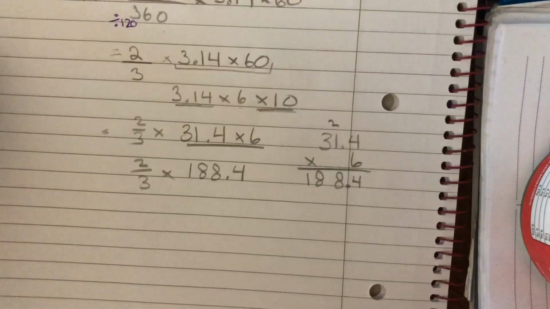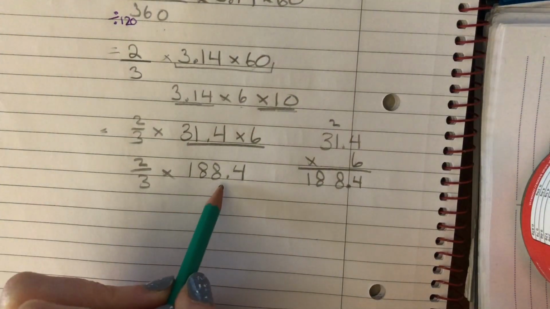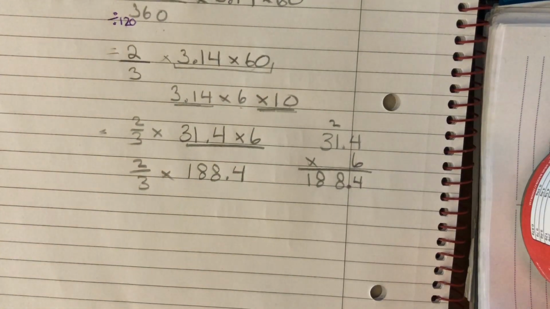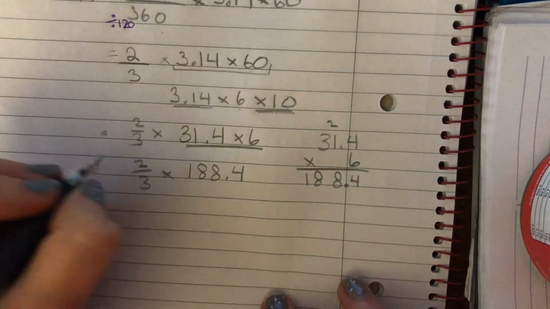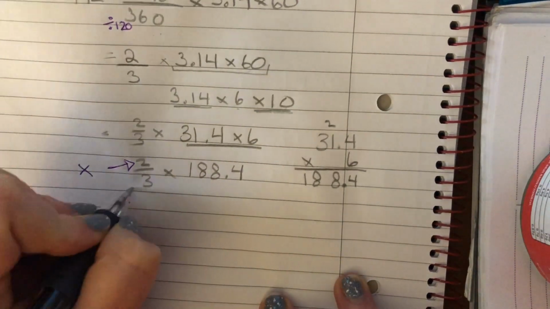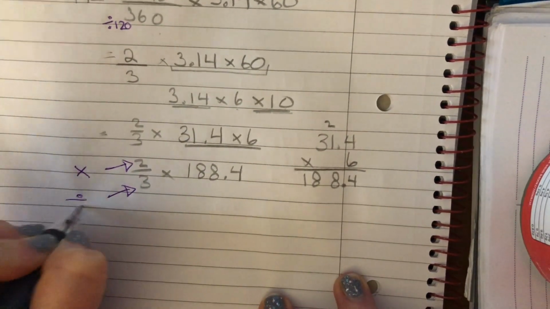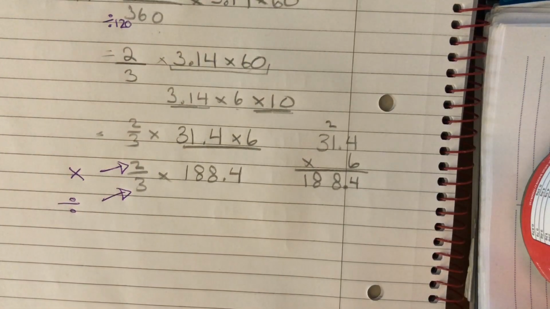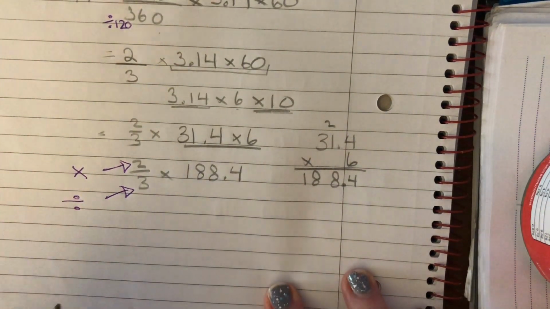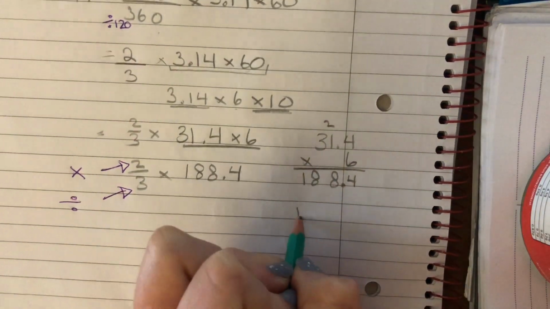So now all I need to do is multiply 188.4 by 2/3. Now to do that, we multiply by the top, and then I can divide by the bottom. So let's do 2 lots of 188.